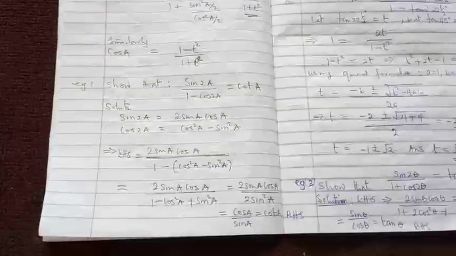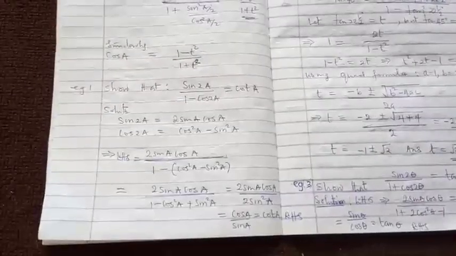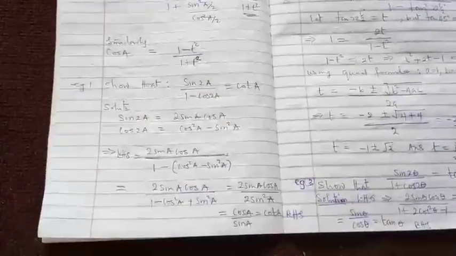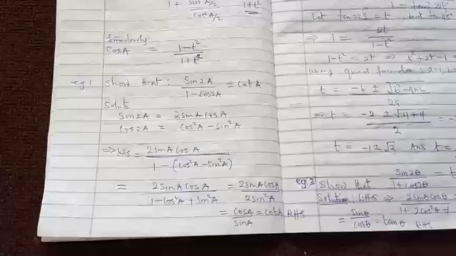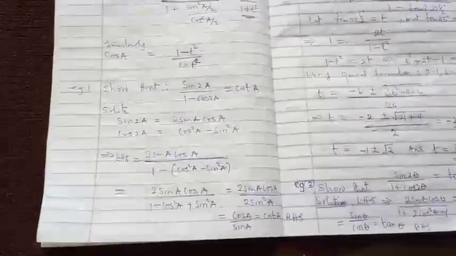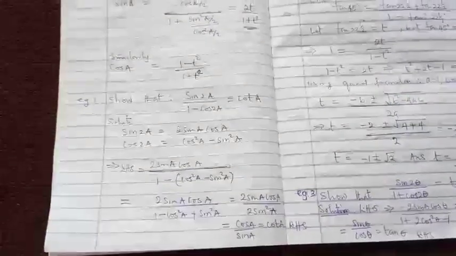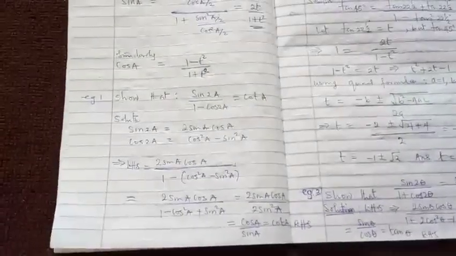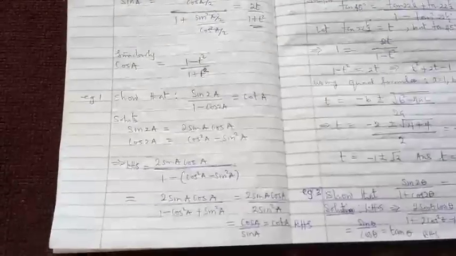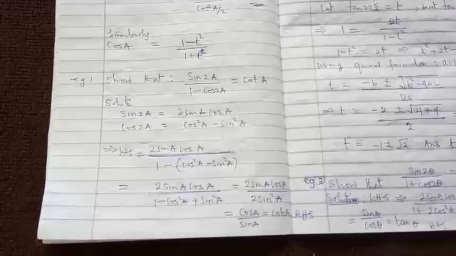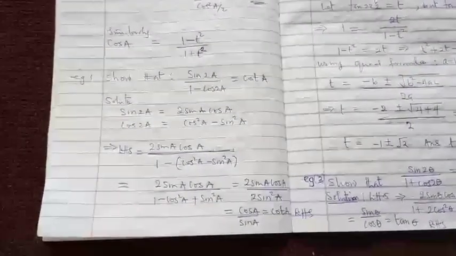the denominator giving 1 minus cos square A plus sin square A. And that gives 2 sin A cos A divided by 2 sin square A. Why 2 sin square A? I replace cos square A with 1 minus sin square A. If you replace that with 1 minus sin square A, then you have the denominator to give us 2 sin square A. And of course, sin will cancel sin, and you are left with cos A over sin A. And that gives cot A. That's what we had to show. Then the next page.